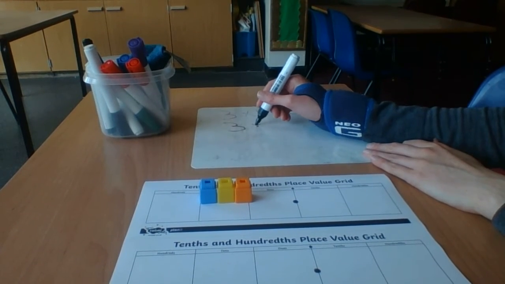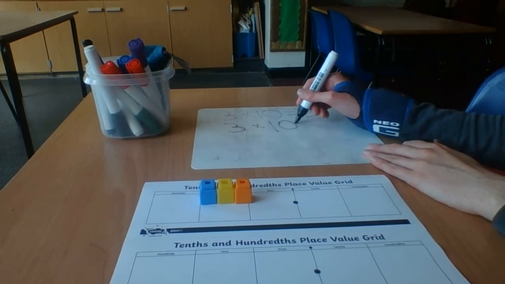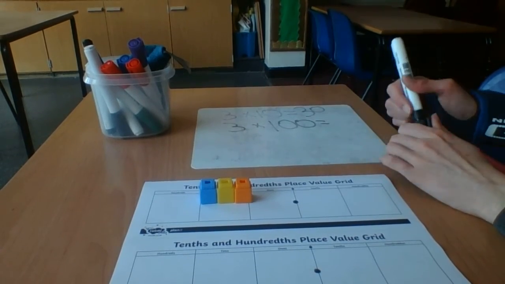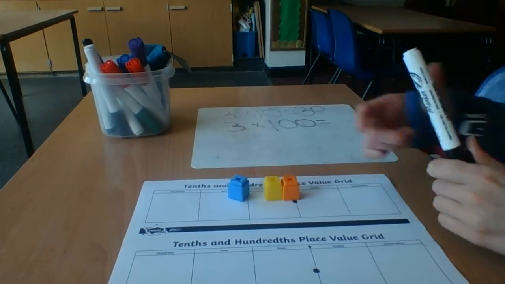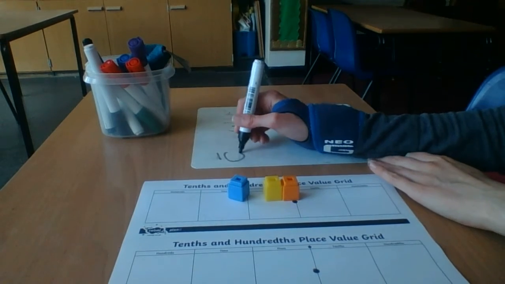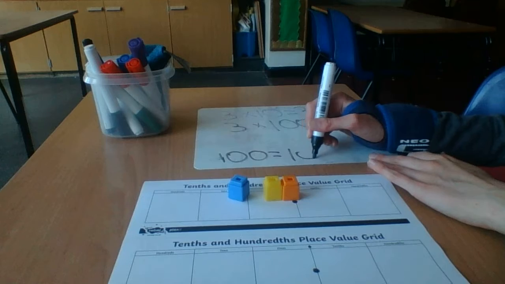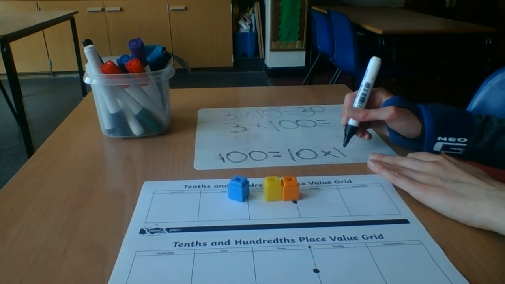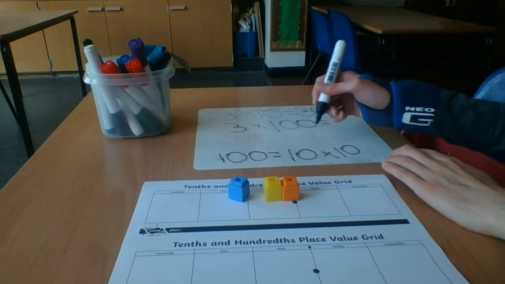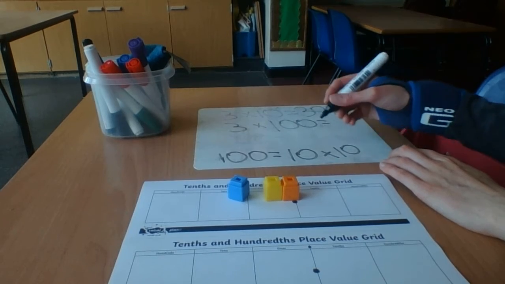3 times 100 is what we're going to look at now. Now 100 is equal to 10 times 10. 2 sets, look.